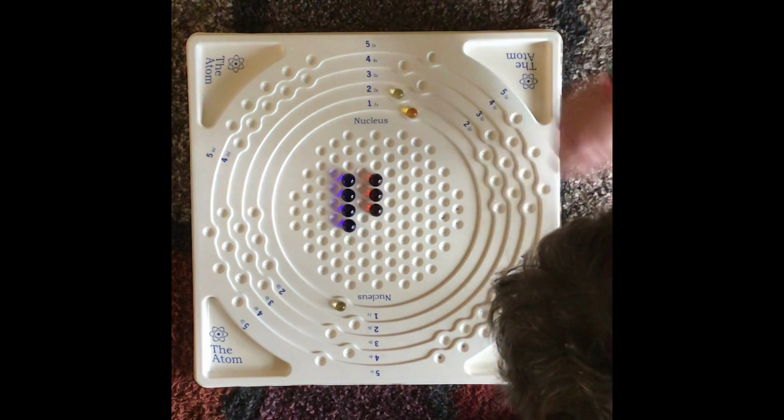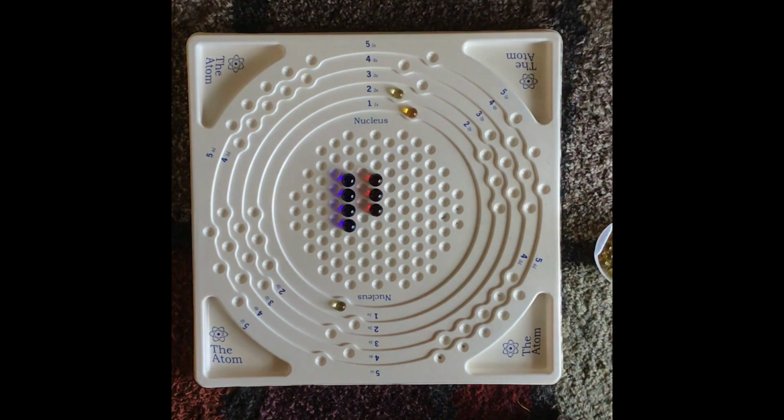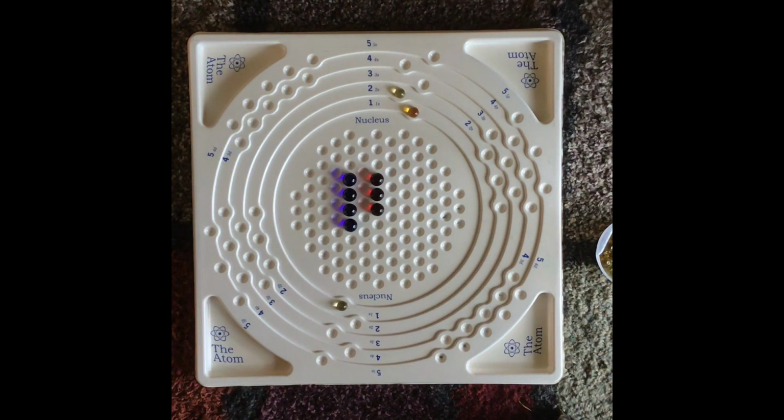All right, so here's our valence electron. It's in the second energy level. It takes a lot more energy to remove that electron from the second energy level.